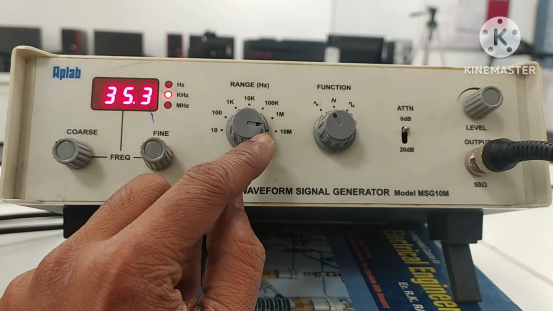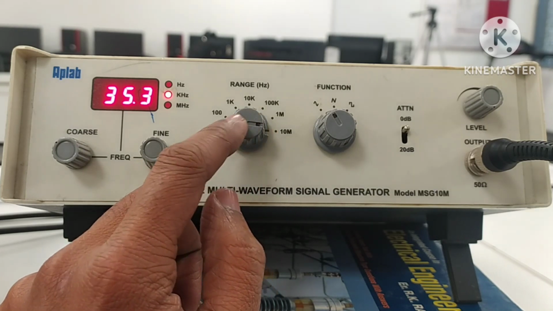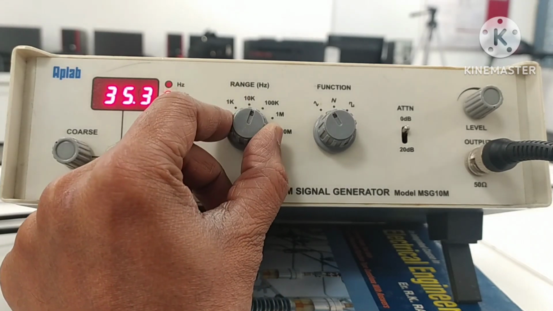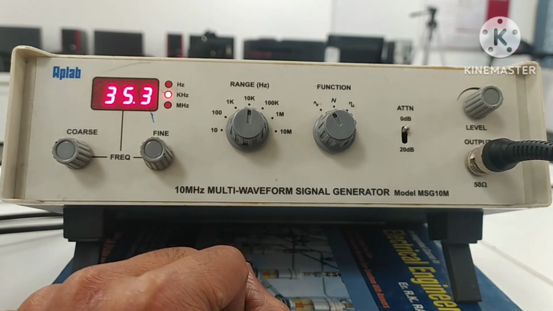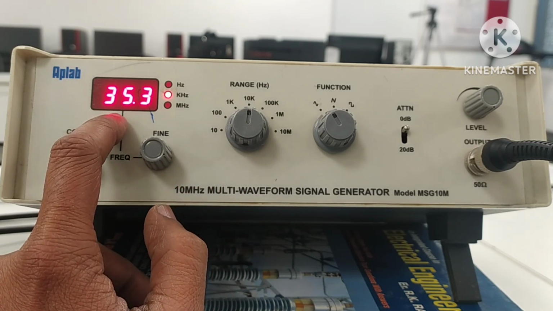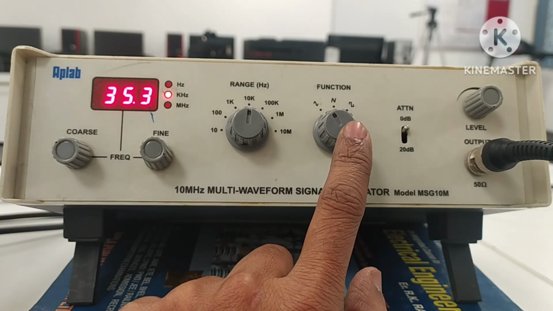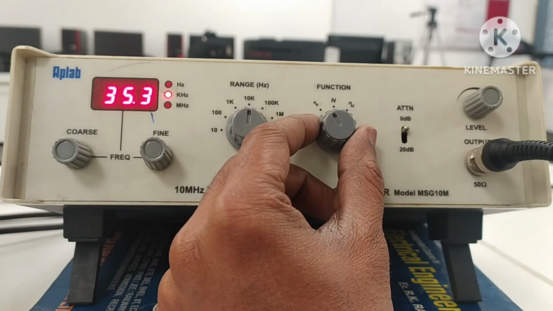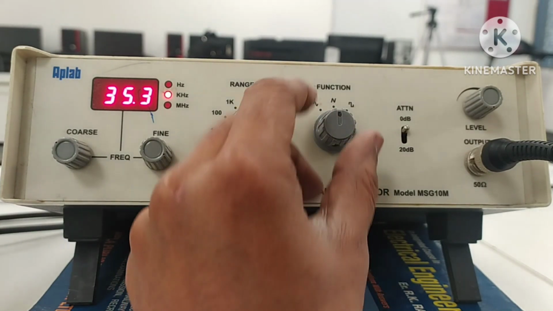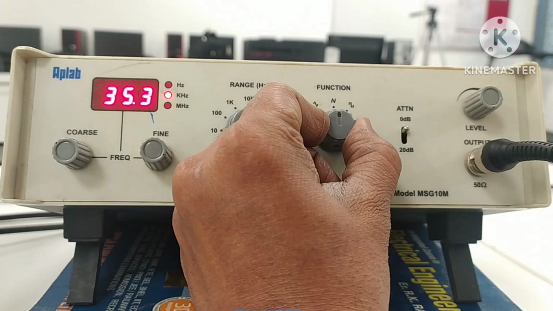This knob is used for selecting the range, which is used for setting the frequency in hertz, kilohertz and megahertz. Now the value shown in the display is 35 kilohertz. And this is your function knob, which can be used for changing the signal from sinusoidal to triangular and triangular to square. The same signal we can check on the CRO.